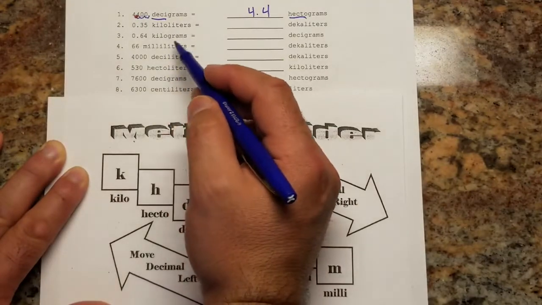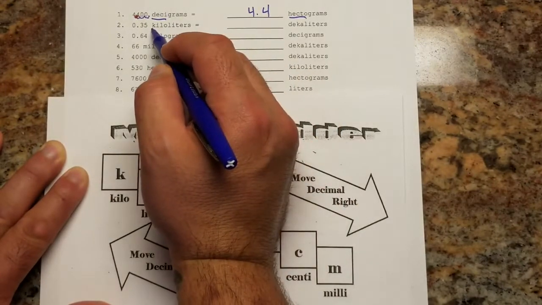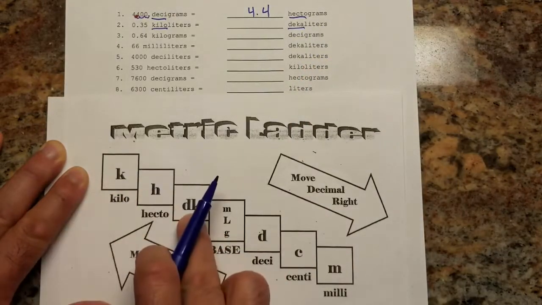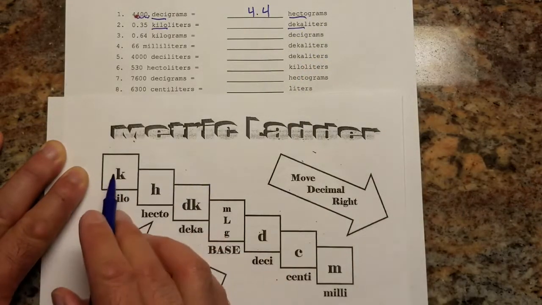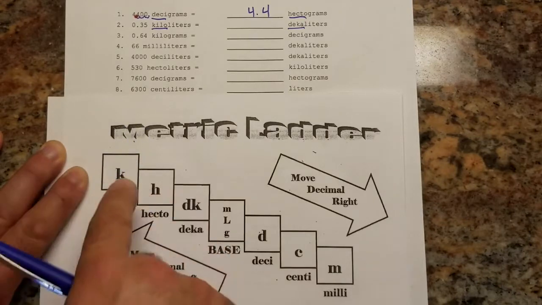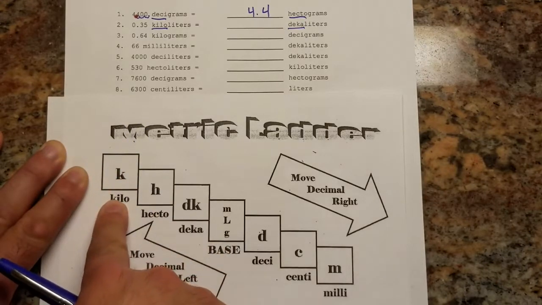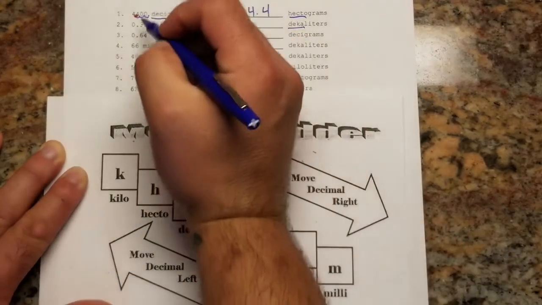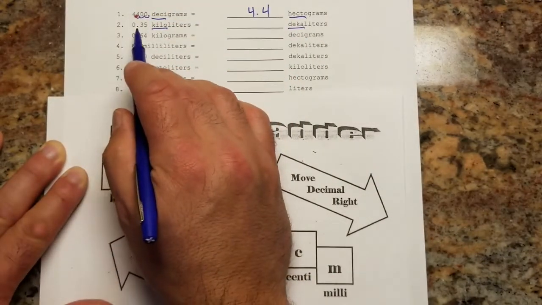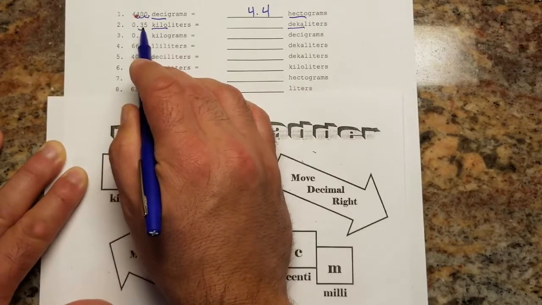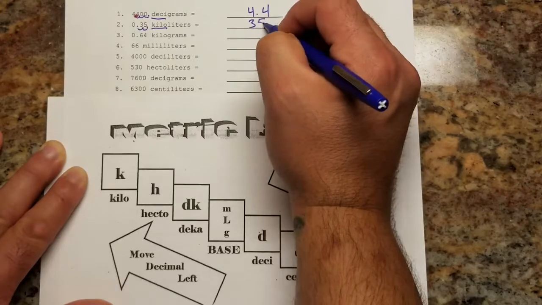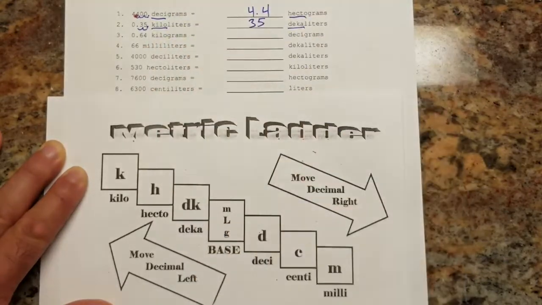Now on this next one, we're going from kilo to deca. So from kilo to deca, which means I'm putting my finger on kilo to start off with, and then going 1, 2 to the right. So I'm going to take that decimal and I'm going to move it 1, 2 to the right and end up with 35. Moved it right there.